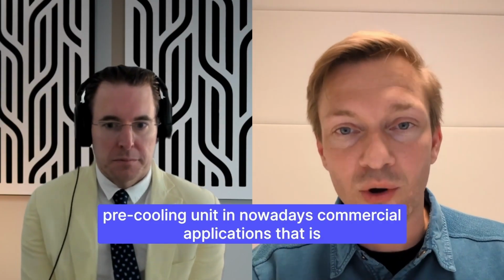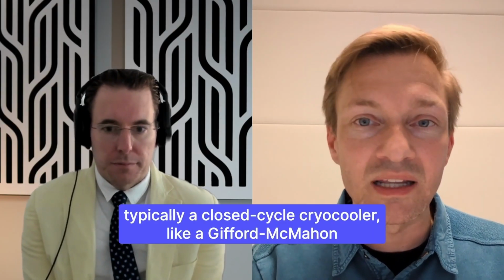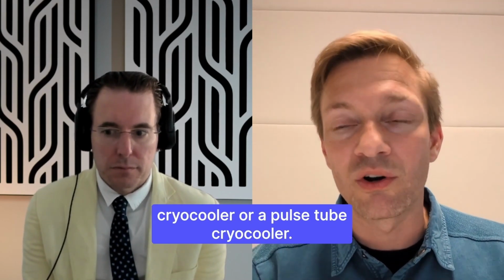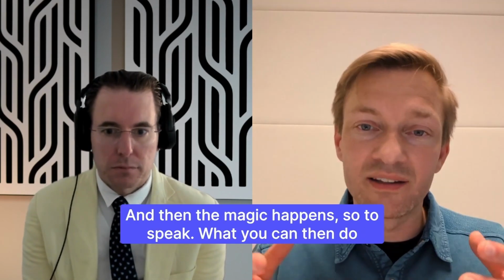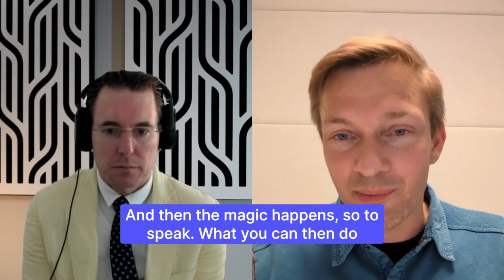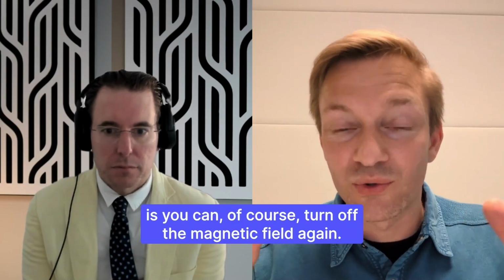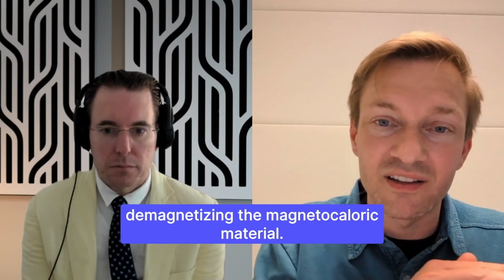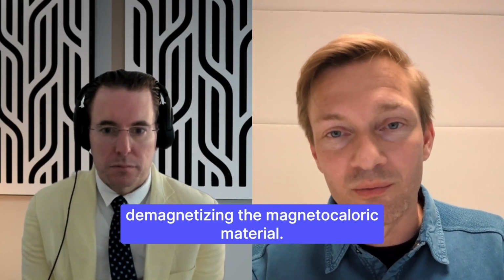In today's commercial applications, that is typically a closed cycle cryocooler, like a Gifford-McMahon cryocooler or a pulse tube cryocooler. And then the magic happens, so to speak. You can, of course, turn off the magnetic field again. If you switch off the magnetic field, you're demagnetizing the magnetocaloric material.